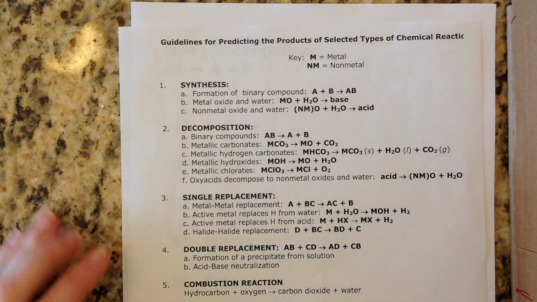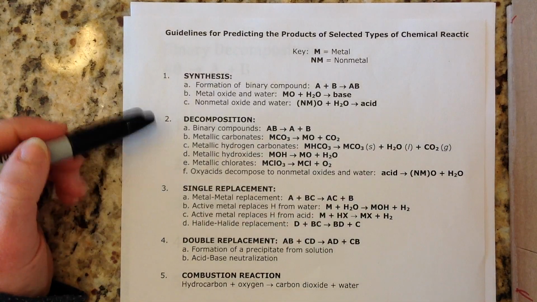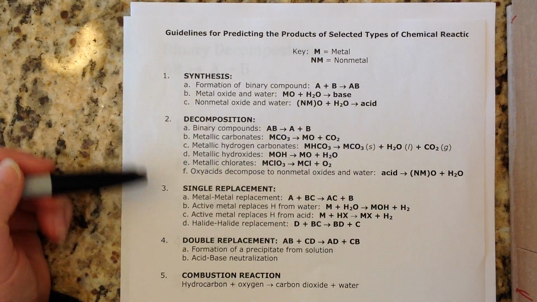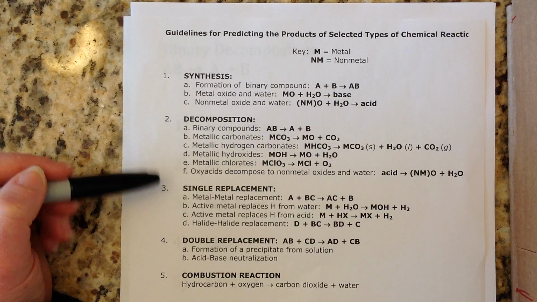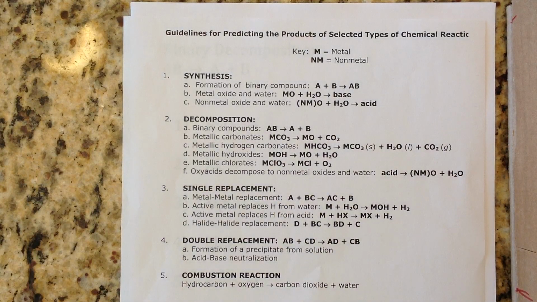If you're a college student, chances are your professors probably want you to have this memorized, so you would just have to know this for a test. Most high school students, it is given to you. So you're going to see me pull this in a lot.